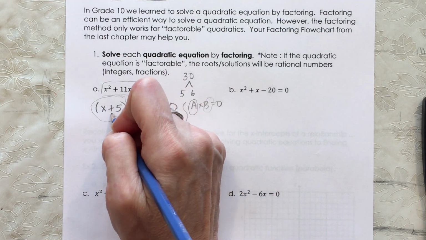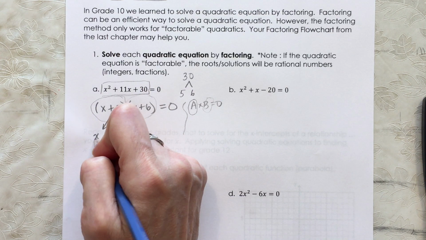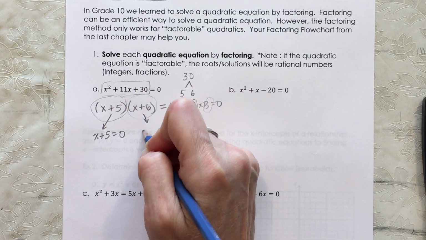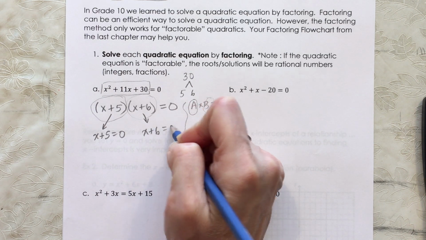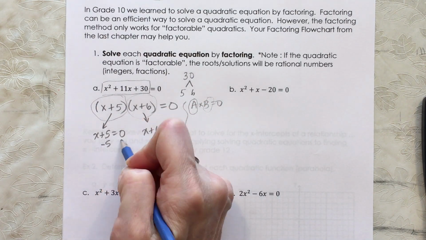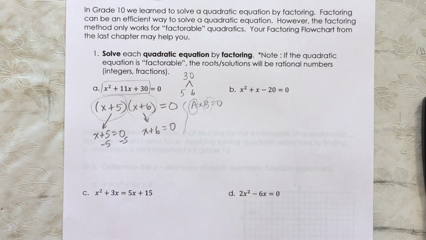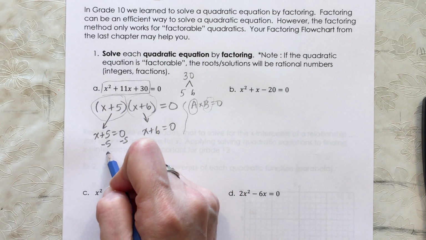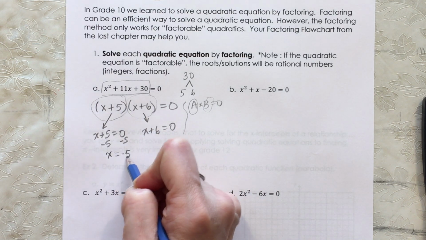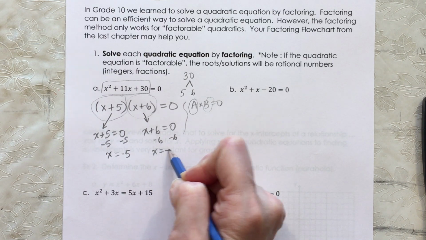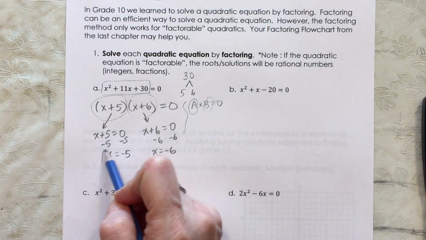So that leads to the fact that either this number has to be 0 or this number has to be 0 for the equation to be true. And then we have just two little mini grade 9 equations to solve. So get x by itself, subtract 5 on both sides. Subtract 6 on both sides. And these are our two solutions.